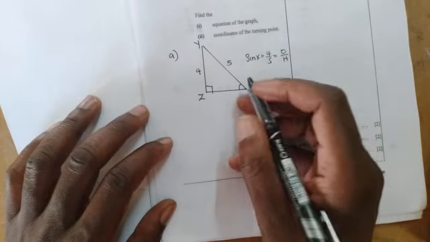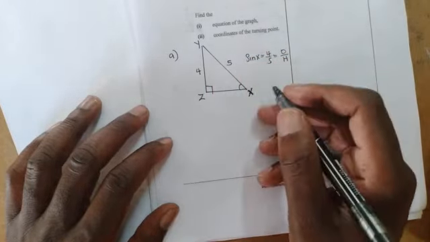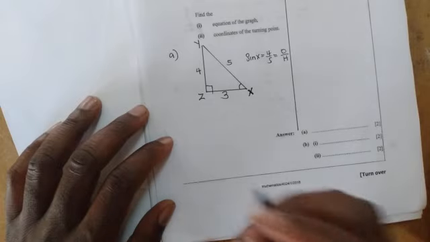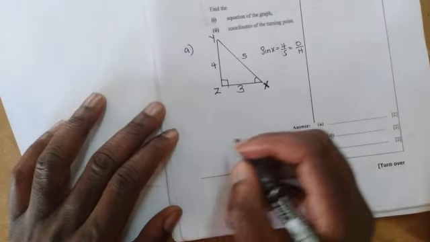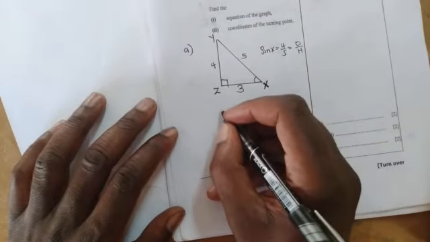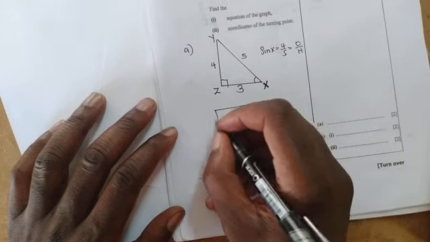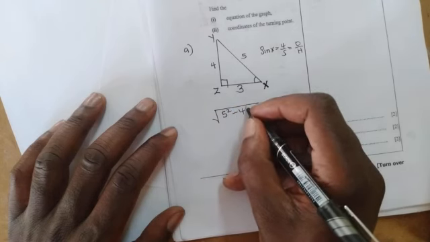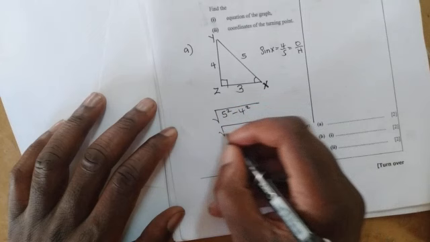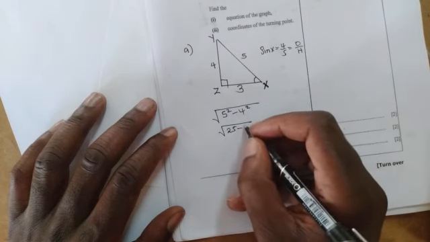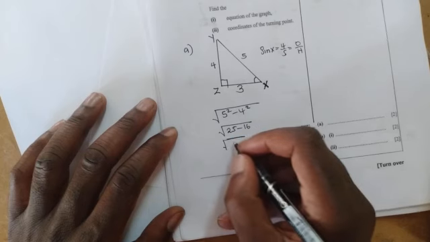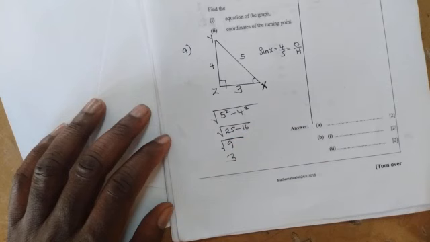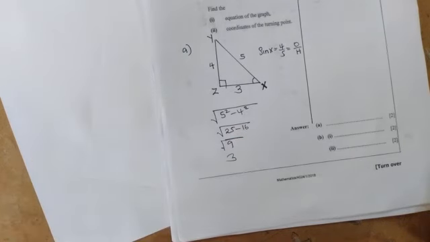Now, by using Pythagoras theorem, this one gives us 3. It's going to be the square root of 5 squared minus 4 squared. This is going to give us 25 minus 16. This will give us 9, and this is what is going to give us 3. Of course, I'm sure you are acquainted with Pythagoras theorem.